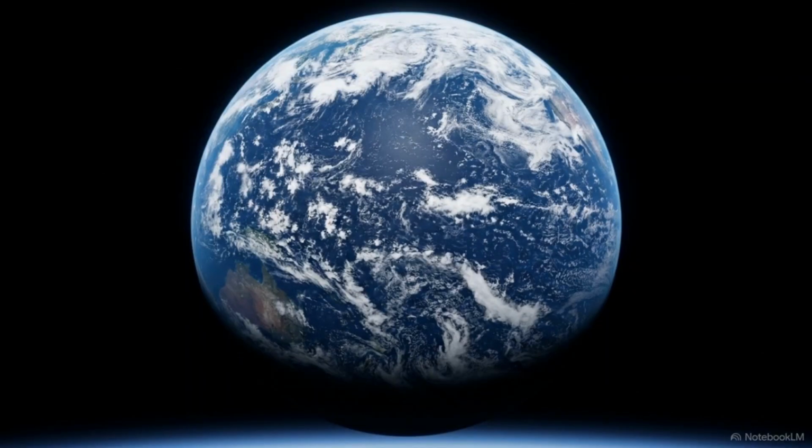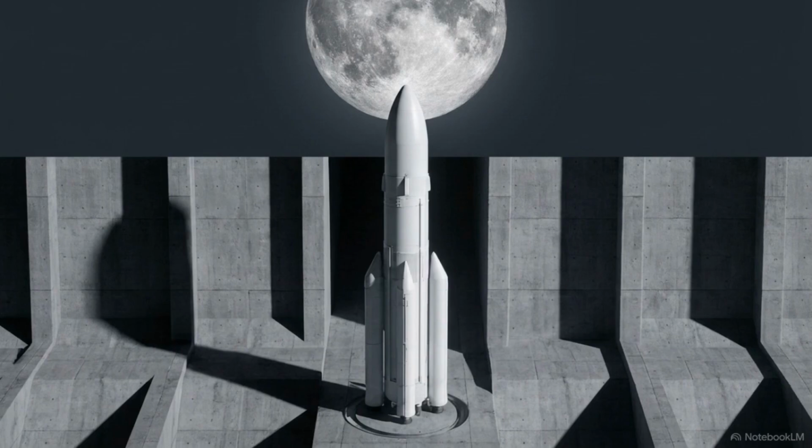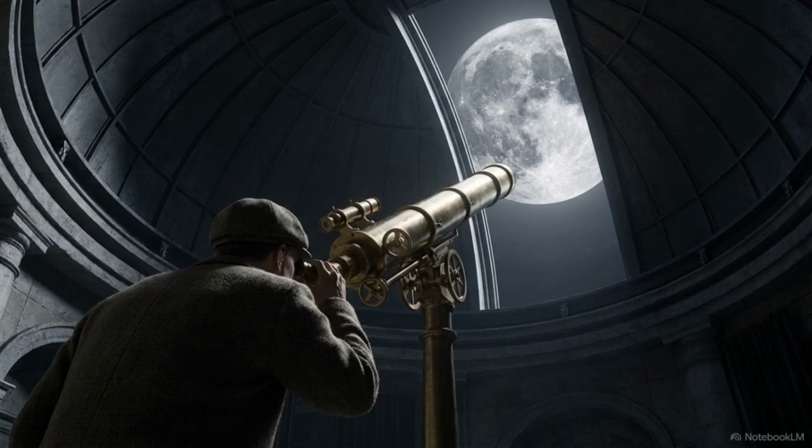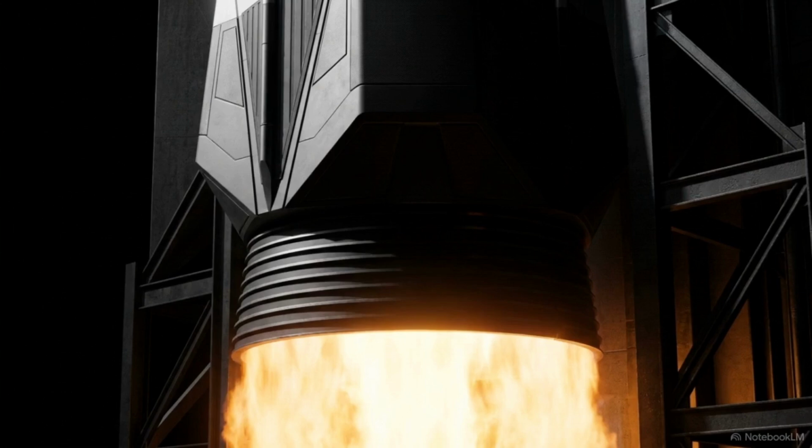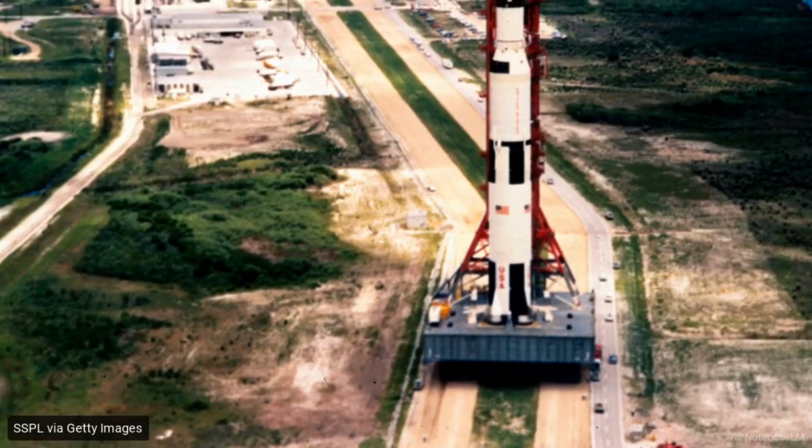For eons, this distant gravity forced Earth into a sheltering rhythm. But in the mid-20th century, humanity began to engineer a way to traverse that invisible tether. After millennia of observing our neighbor, we began to build a bridge across the vacuum. Breaking free of Earth's gravity required harnessing immense explosive power.